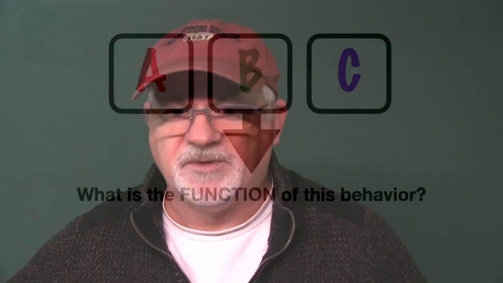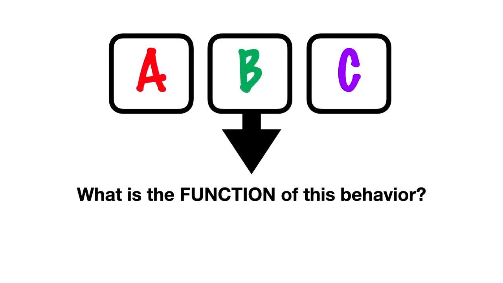And we'll see how that plays out. Even if we're looking for adding a behavior that doesn't exist, we look at the reality of what's going on right now, and we understand its consequences and antecedents. So our goal is ultimately to understand the function of the behavior.